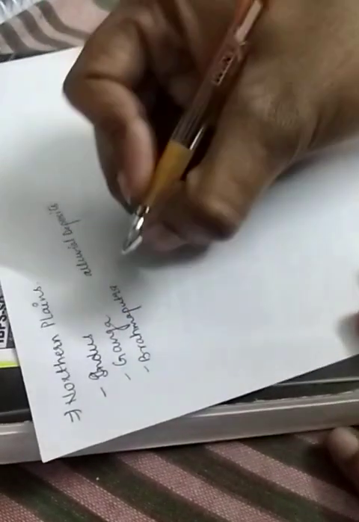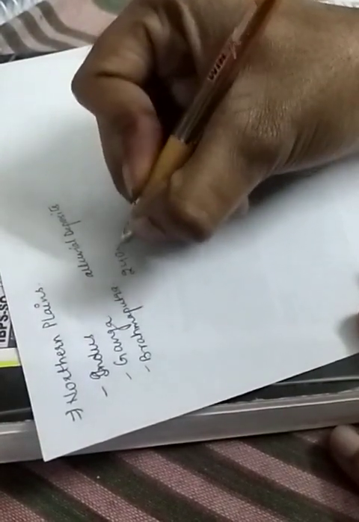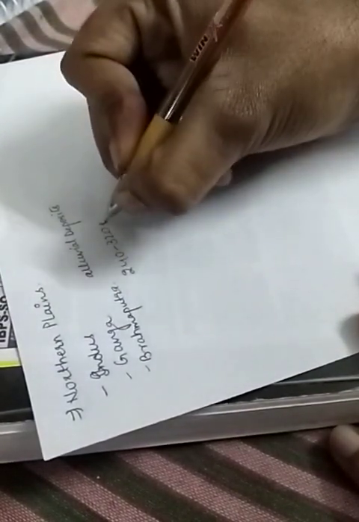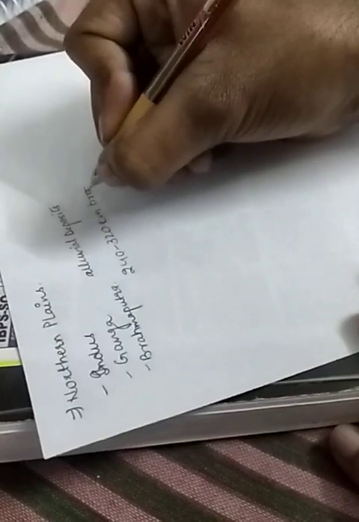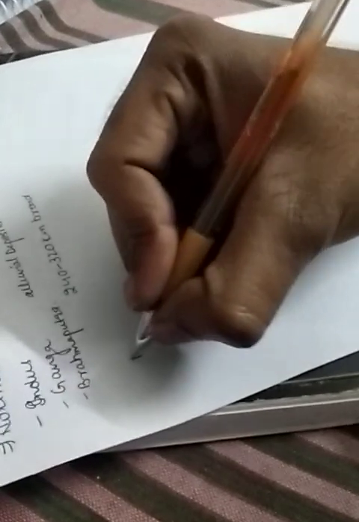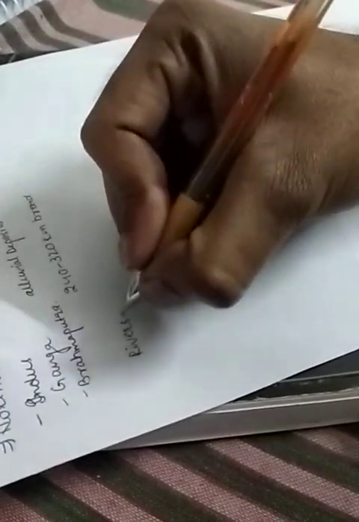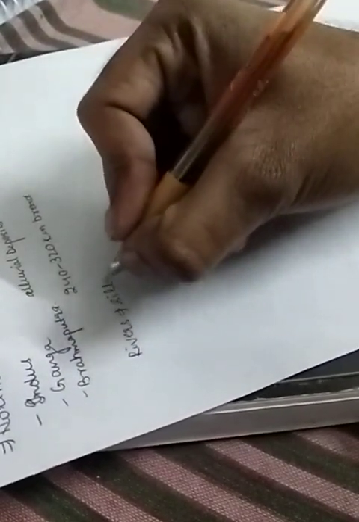The plain is 240 to 320 kilometers broad. The rivers carry silt and deposit it in a farther place.